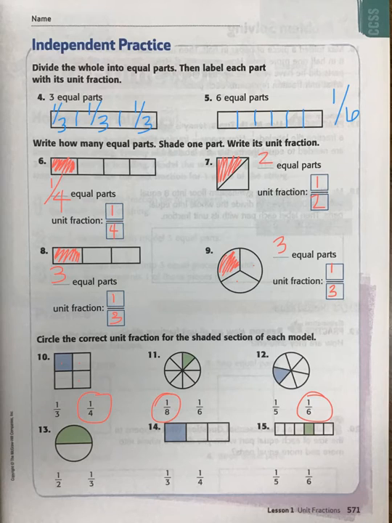Okay, number 13. How many equal parts do we have? 1 and 2. So we know we're going to have 2. How many parts are shaded? 1. So it's 1/2. Number 14, how many equal parts do we have? 1, 2, and 3. So we know our denominator over here is going to be 3. How many parts are shaded? 1. We can circle 1/3.